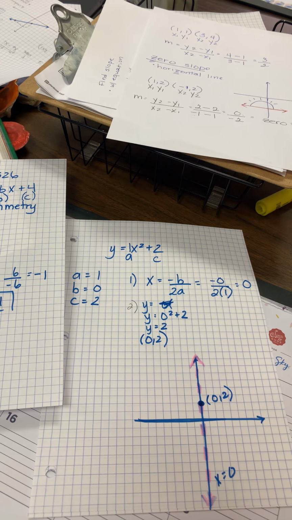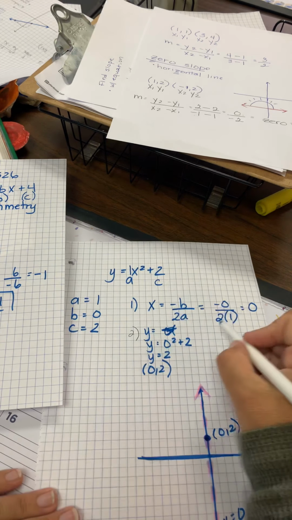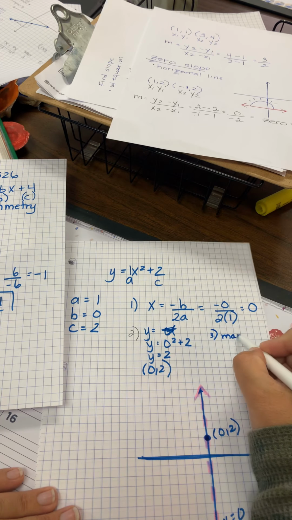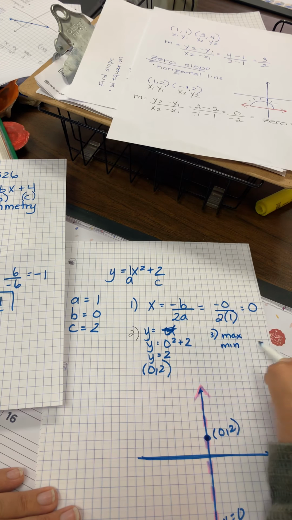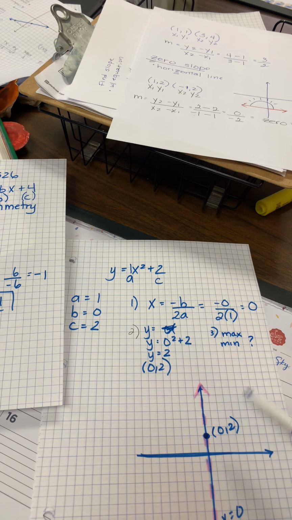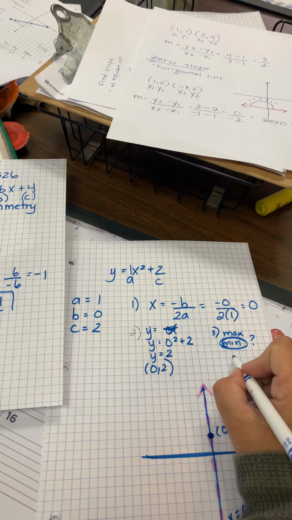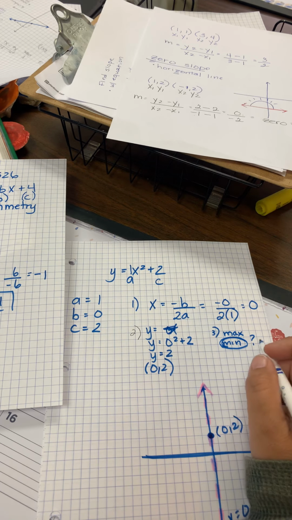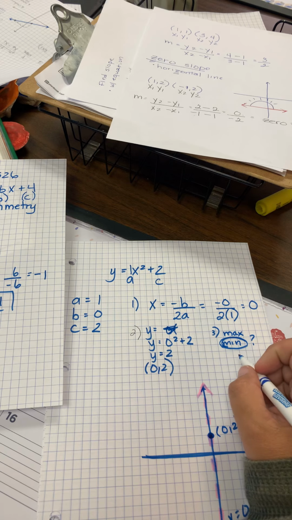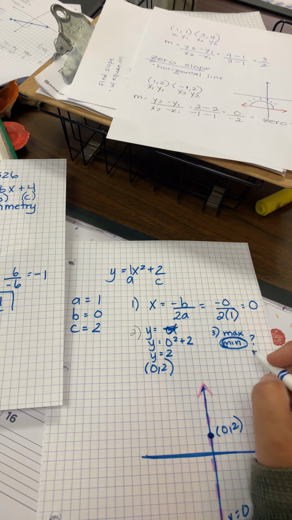And now to figure out if it's a maximum or minimum, so this time it is an upward facing graph, so it's going to be like a smiley face. So if it's an upward facing graph, this would be the lowest point, so this is a minimum. Another word for minimum is the vertex, so you might see that on your IXL. Minimum and maximum, that's another word for vertex.